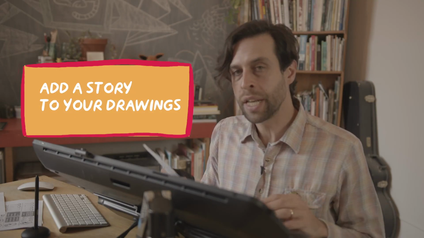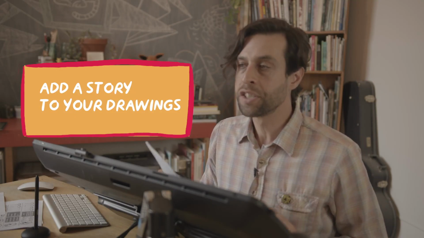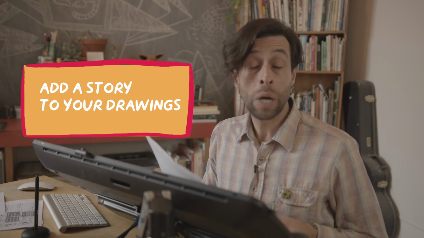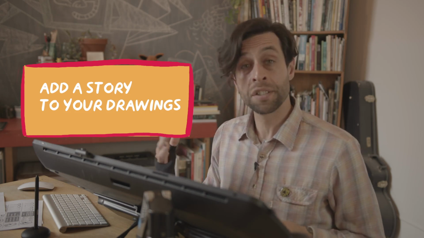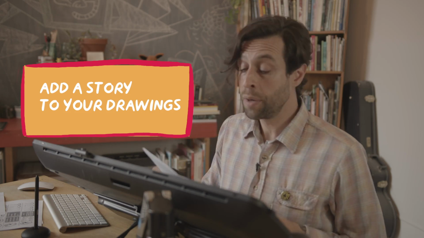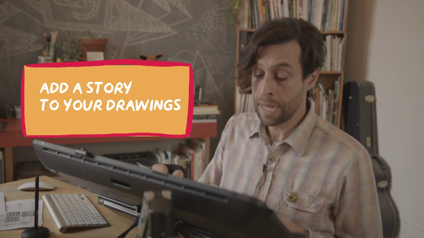Adding the storytelling element to your practice is a great way to inspire you to get better at drawing. Because if you feel like there's a message behind your work, it's going to make you work harder to convey that message. Even if it's something simple like, what does it feel like when a circle hits the bottom of a page? So that's it for day one. Let's move on to day 2.